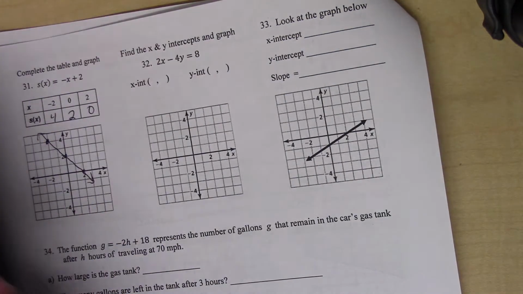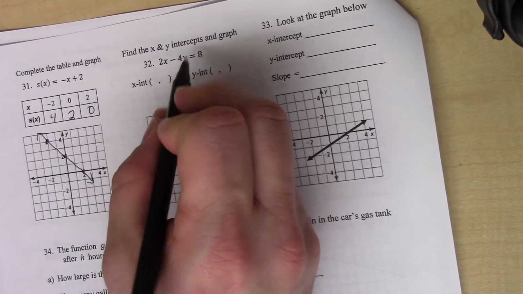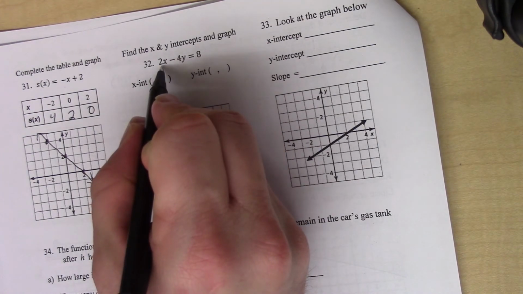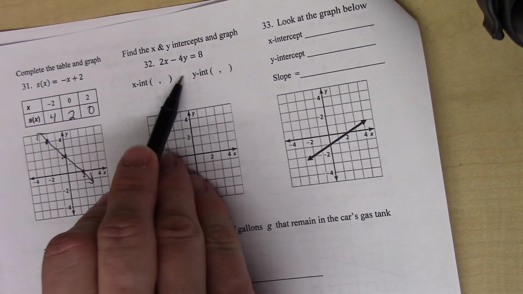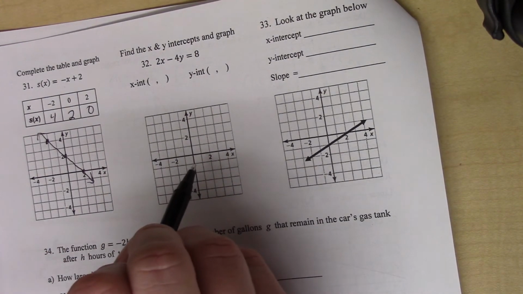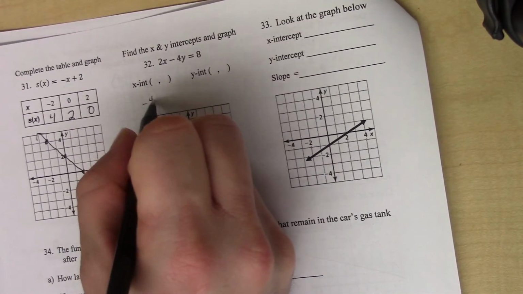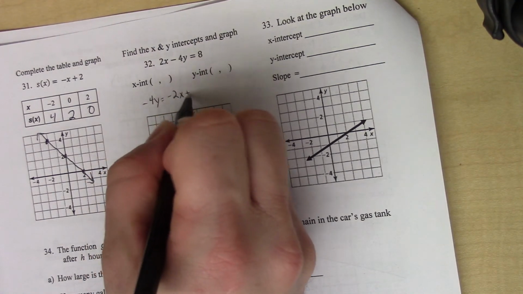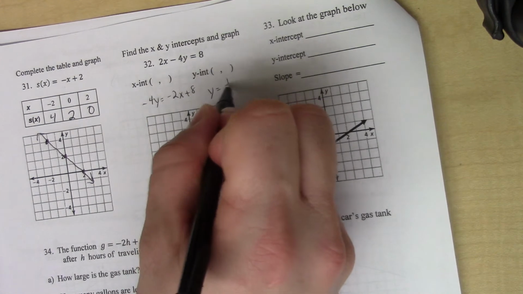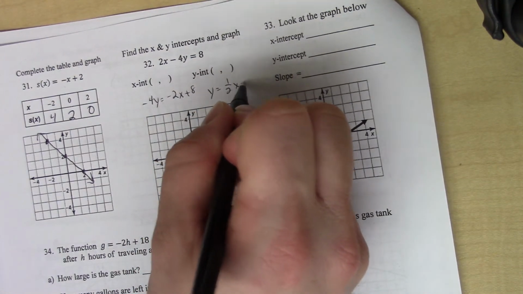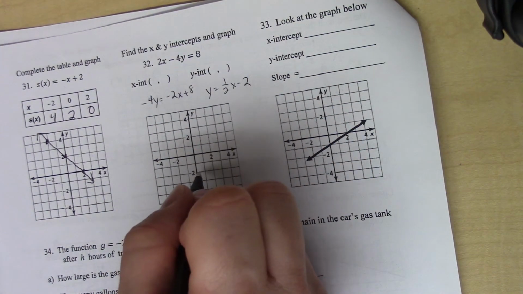Okay. Right here, this could be so easy if you just do the cover-up method. You could -2x and then divide by -4 and then draw it from there and it would work out. For instance, like -4y equals -2x plus 8, like after I bring that over. After I divide by -4, I get y equals 1/2 x minus 2. But I wonder how many of you would make that mistake.